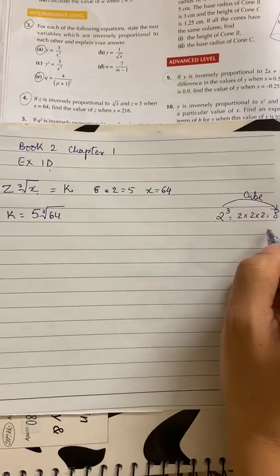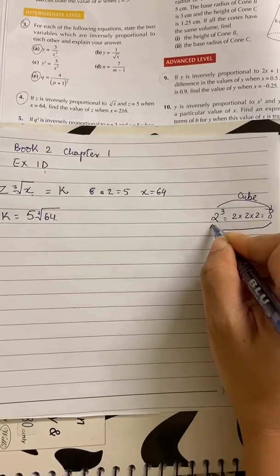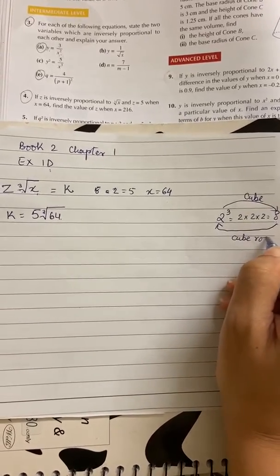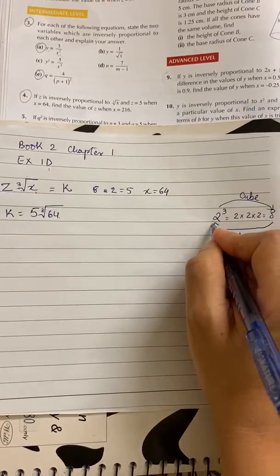If I want to go back and find the cube root, the cube root of 8 will be 2. The opposite of cube is cube root.